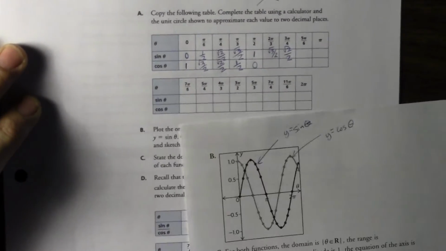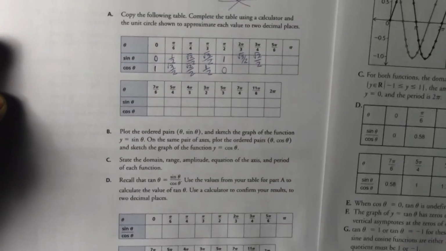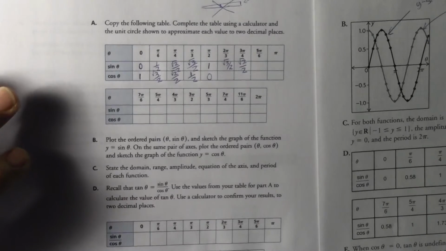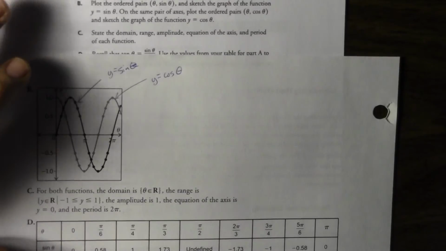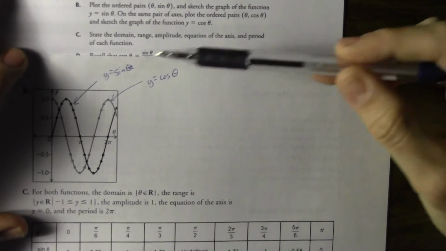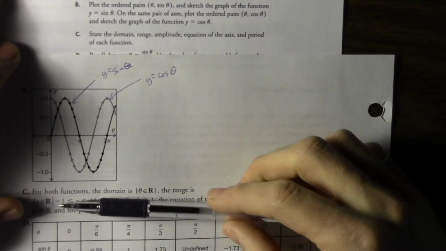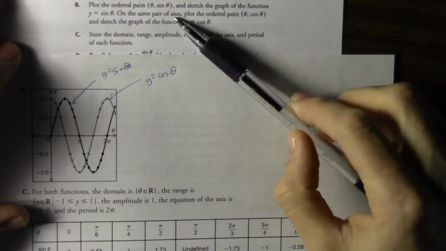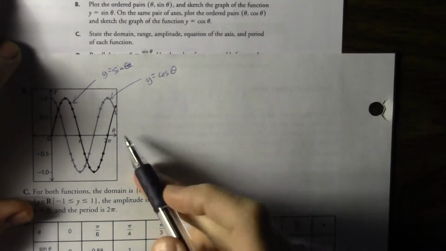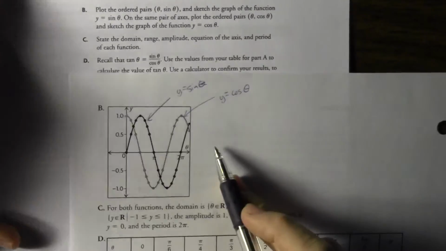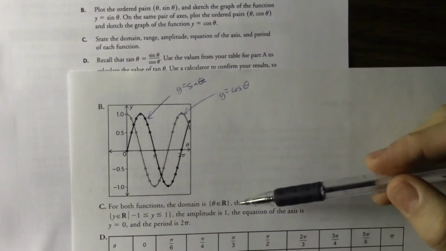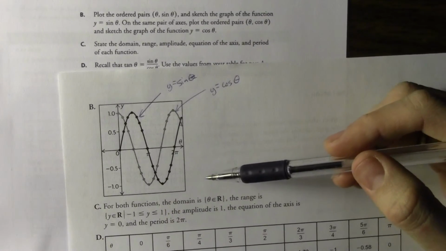Okay, so we have our two graphs there. It says state the domain, range, amplitude, and equation of the axis and period of each function. All right, so domain and range. For both of these, I think it's easy to see that the domain is going to be theta, all real numbers.